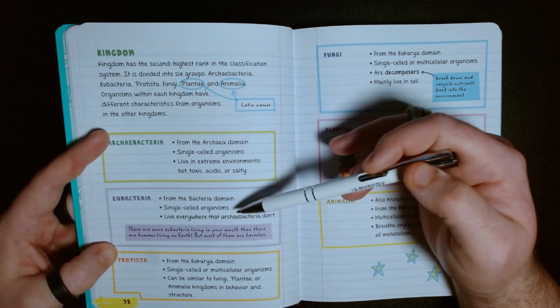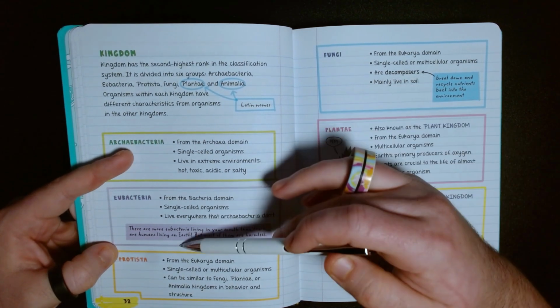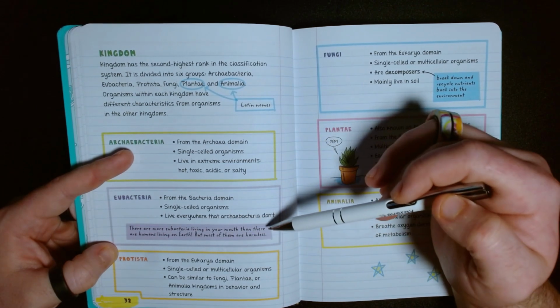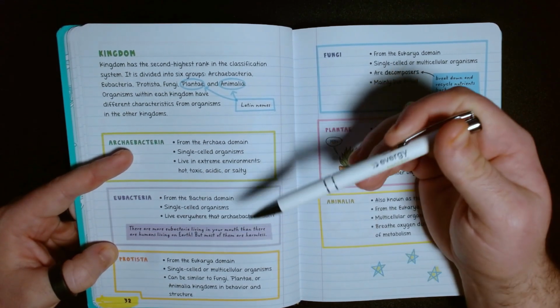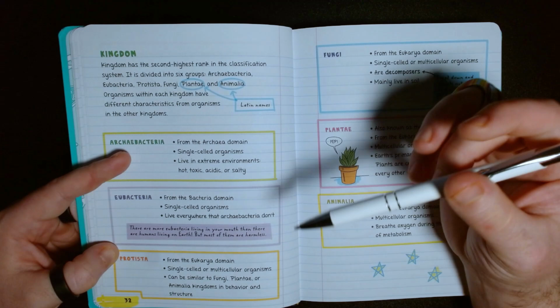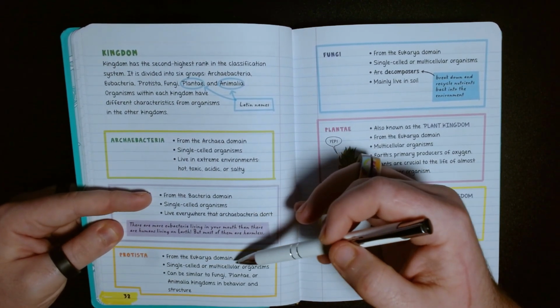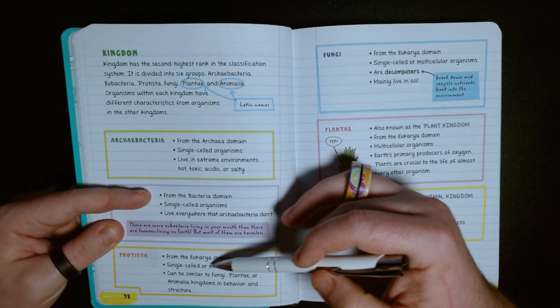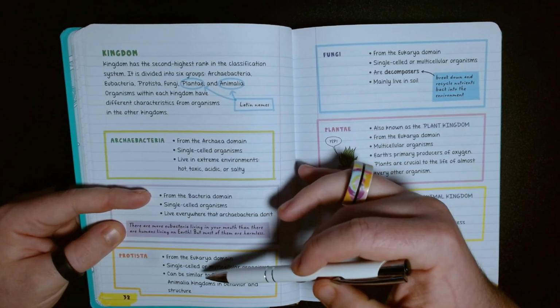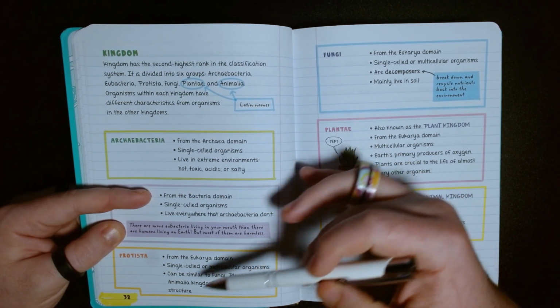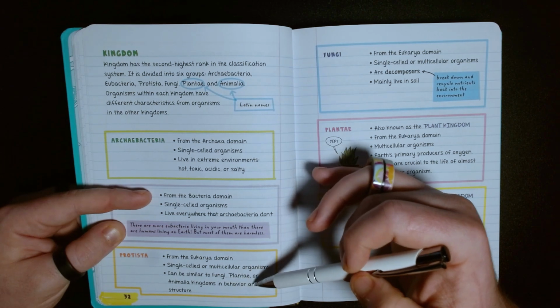Archaea, bacteria. There are more eubacteria living in your mouth than there are humans living on Earth. Wow. But most of them are harmless. Protista, from the eukarya domain, are single-celled or multicellular organisms. They can be similar to fungi, plantae, or animalia kingdoms in behavior and structure.